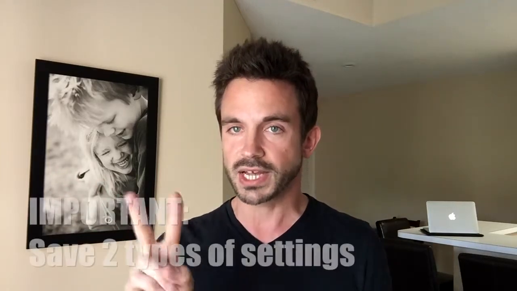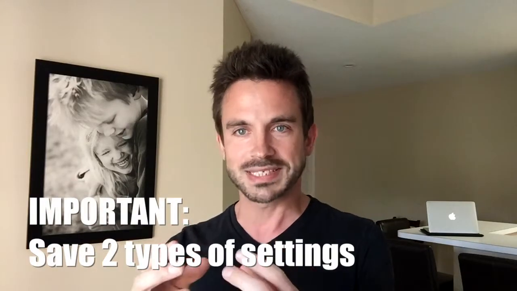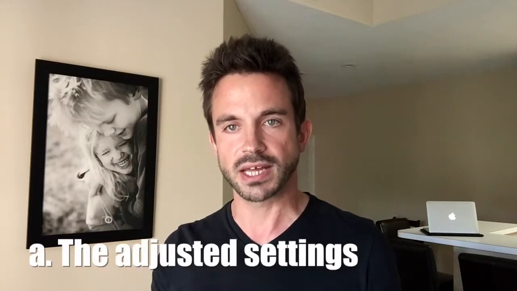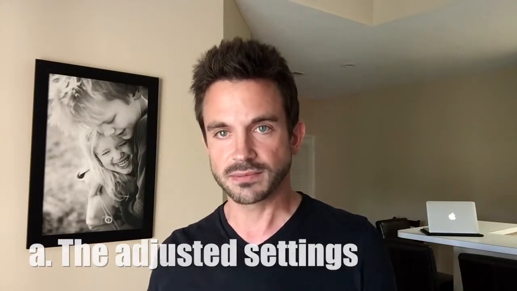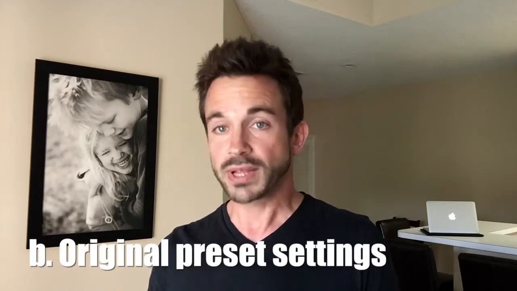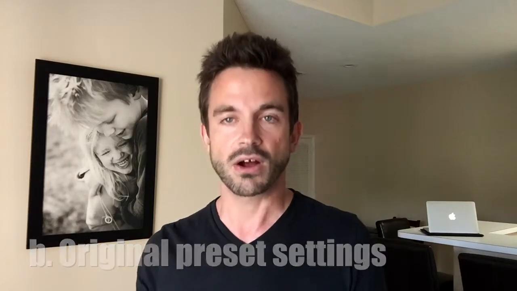Now, you're going to save two settings, and they may be one and the same at some point. But A, of course, you're going to check the options that are settings you adjusted, that you tweaked. But then B, and this is just as important, you need to make sure that the settings applicable to this preset to begin with are also checked. So you may have to go back and look at what that preset does to your images when you apply it. Those settings also need to be checked. You don't want to leave out saving any of those settings.